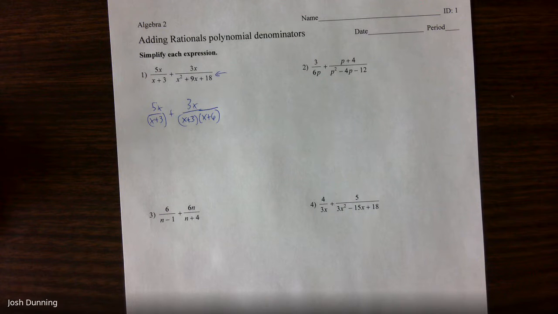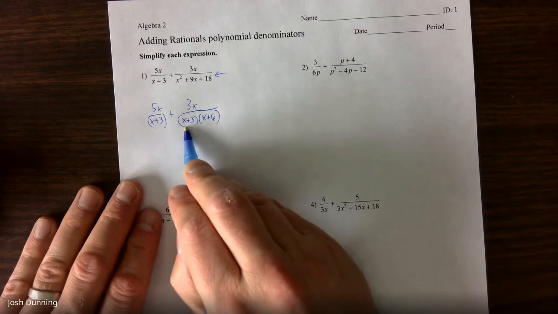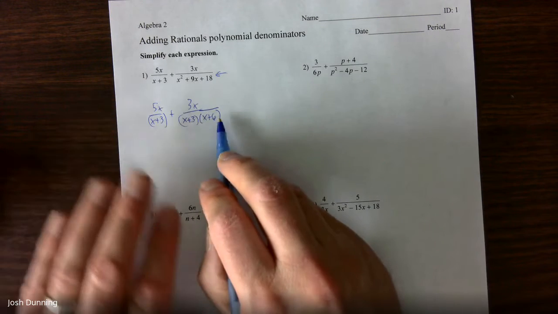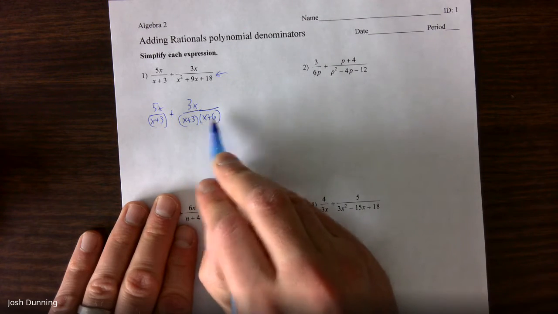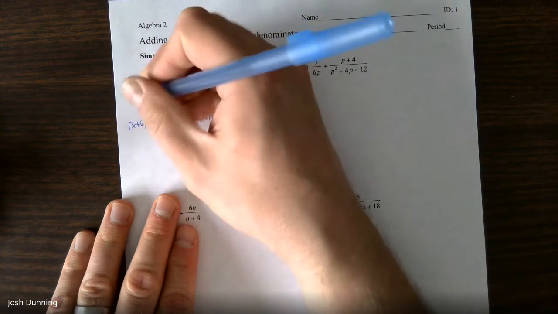I got to make these match, the denominators. They already both have a factor of x plus 3, so that's already matching. However, the second one also has an x plus 6 that the first one doesn't. So that's what I'm going to multiply by.